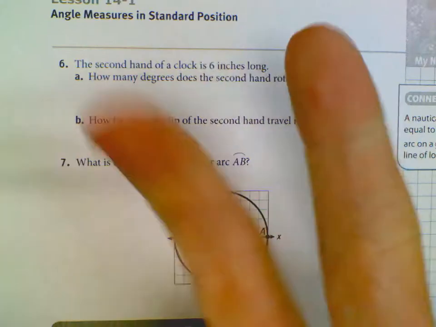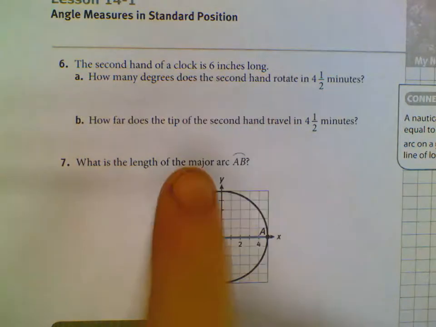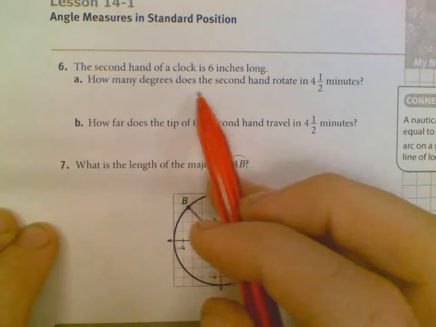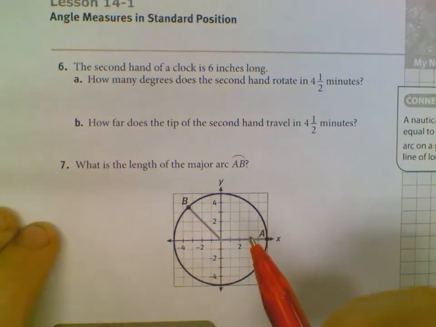Answers coming in 3, 2, 1. All right, here we go. How many degrees does the second hand rotate in 4.5 minutes?